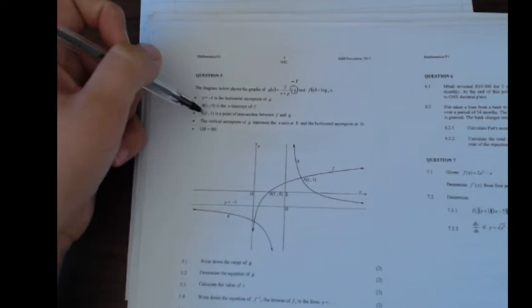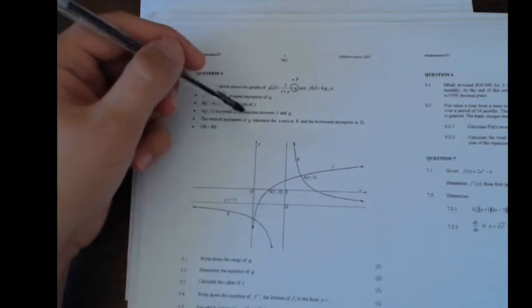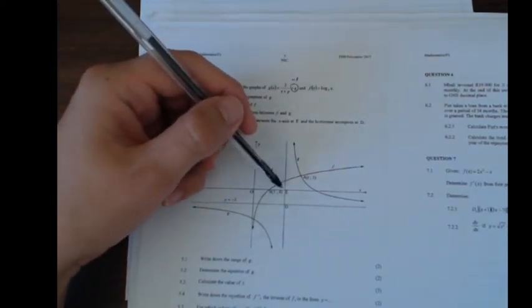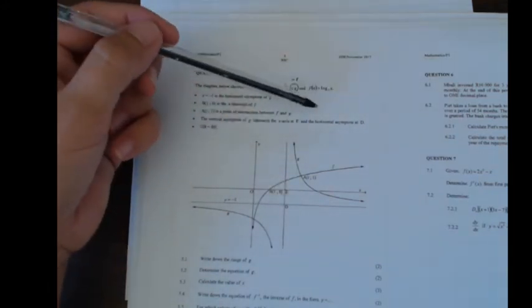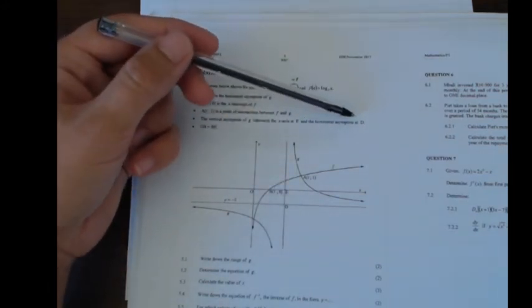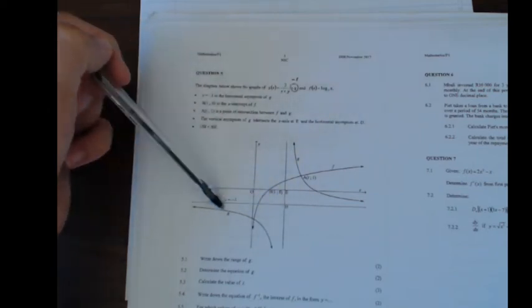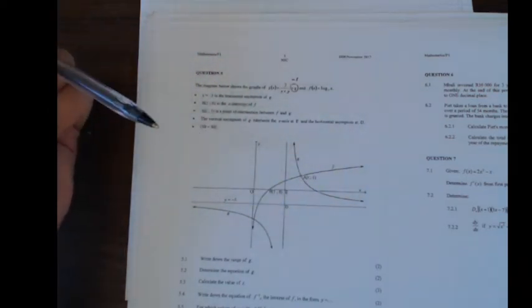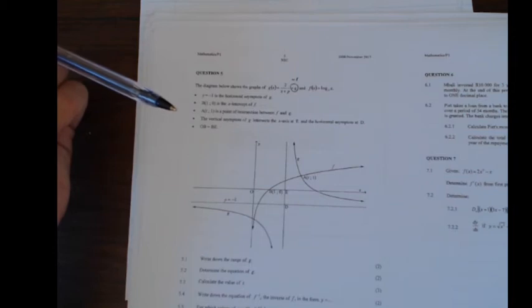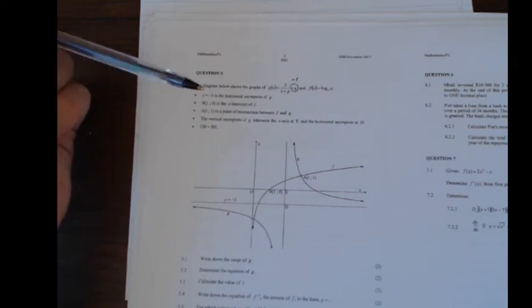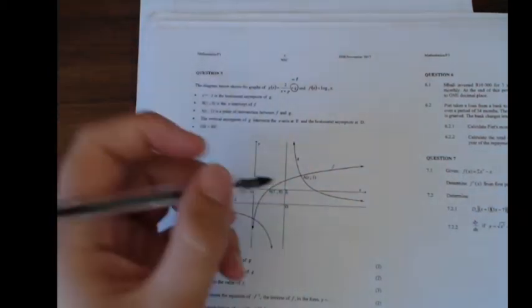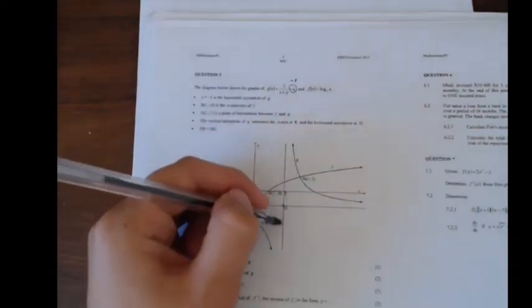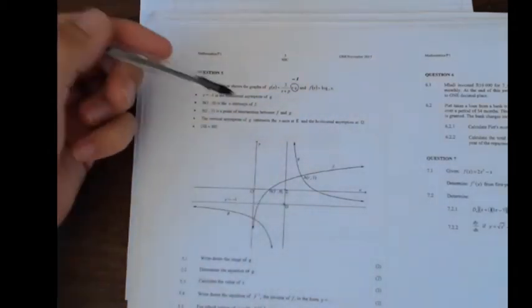The vertical asymptote of g intersects the x-axis at E, and the horizontal asymptote at D. That's the point where the two asymptotes cut, and then this asymptote just cuts the x-axis at that point.